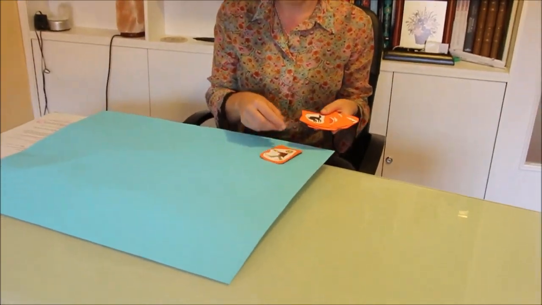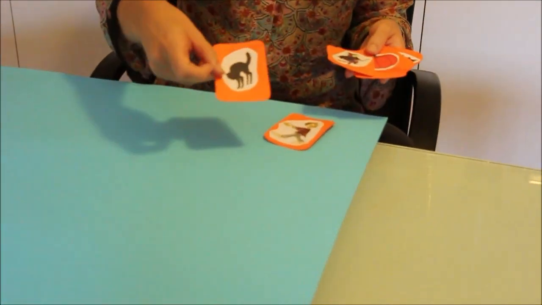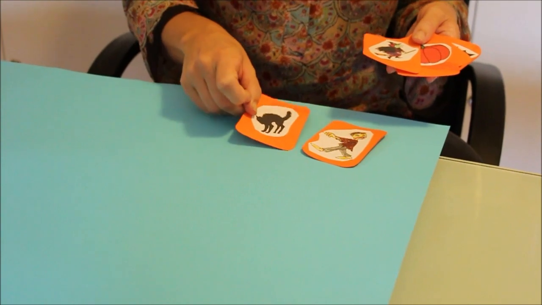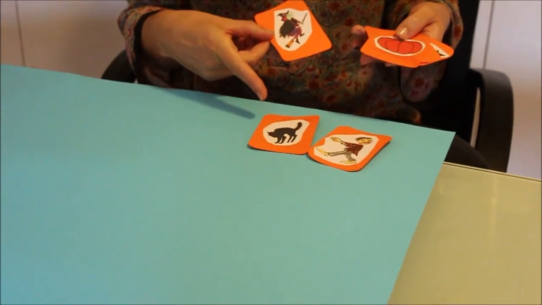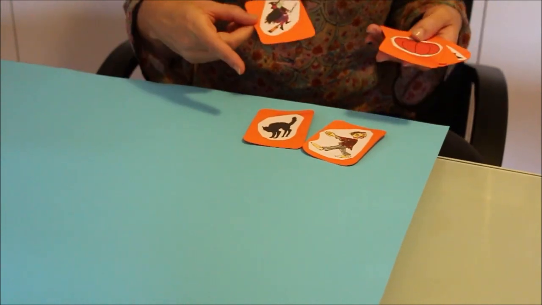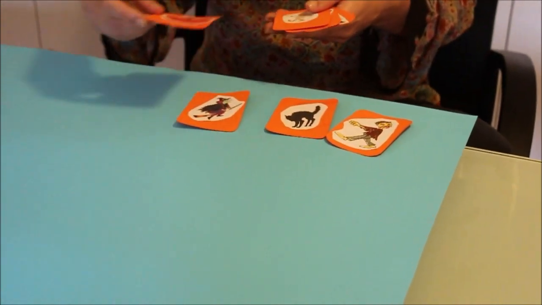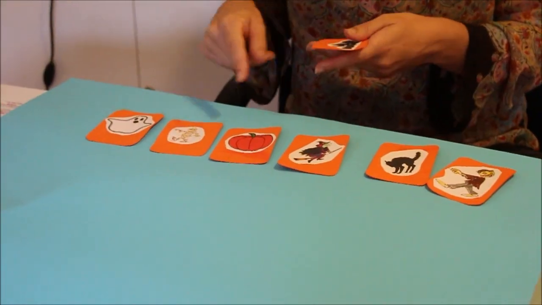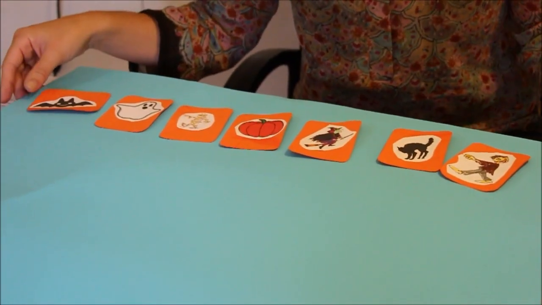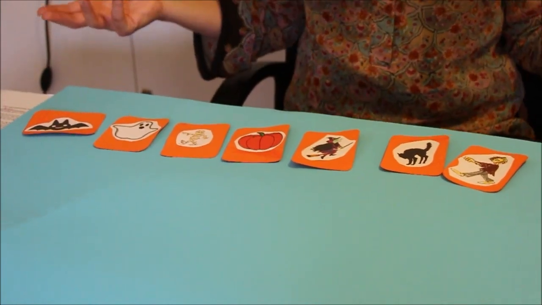So you stick them up on the board, you show the children, ooh, what's this? Yeah, black cats. I mean, be careful here because you might get some children who say, a cat black. It's a black cat. Ooh, a witch. A pumpkin, a ghost, a mummy, and a bat. And all of these things are related to Halloween.